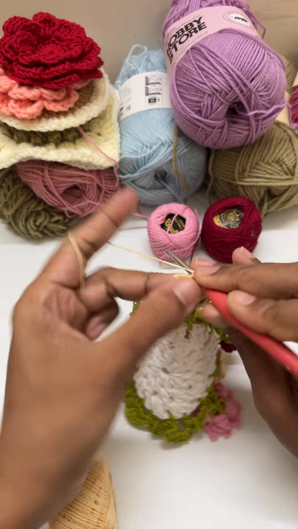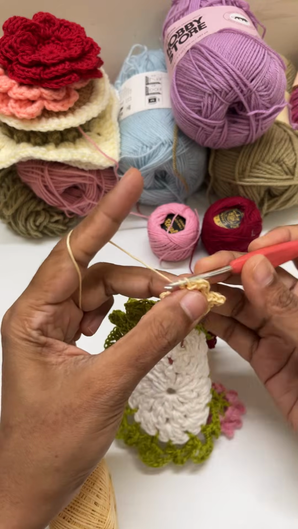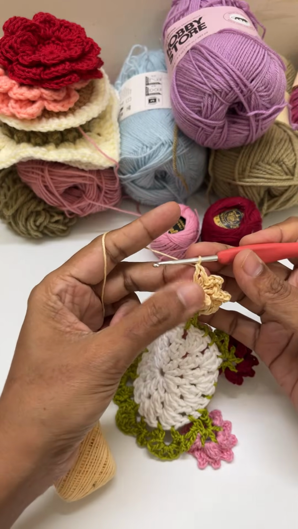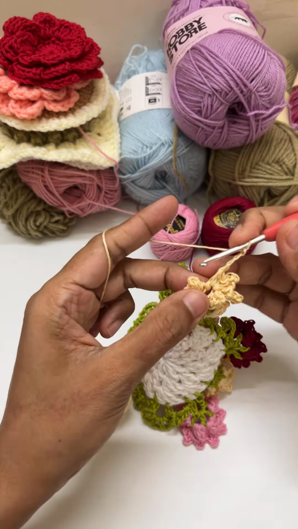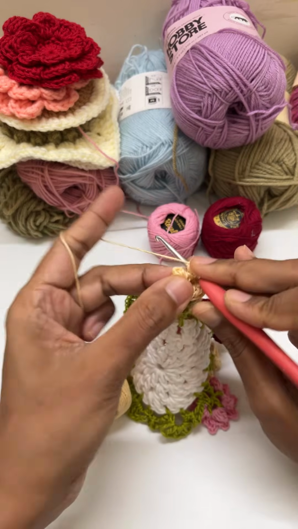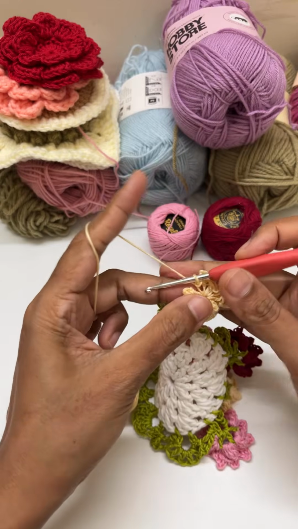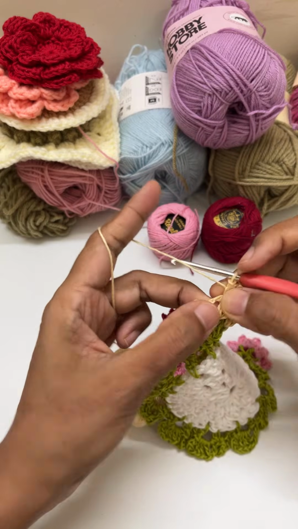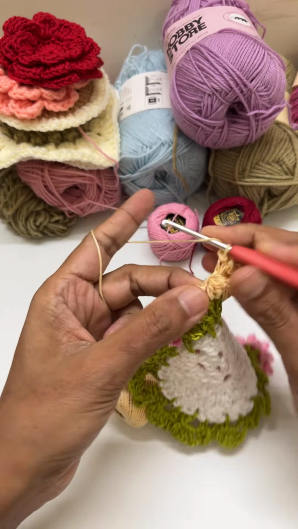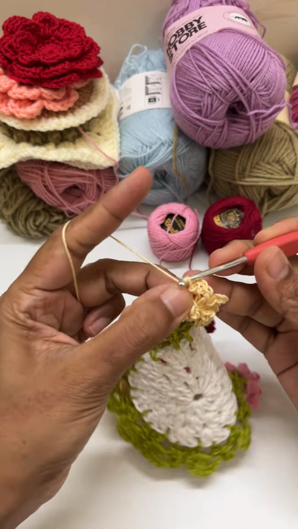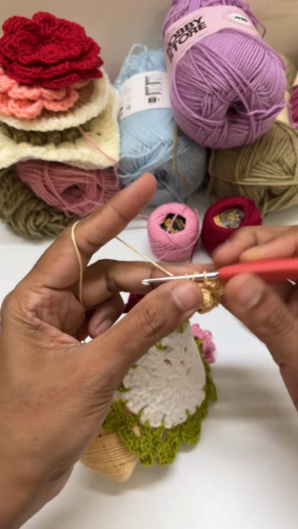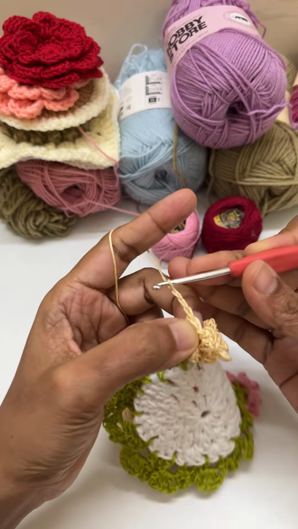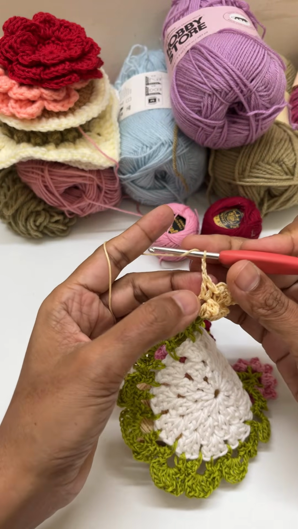And the second petal, 1 and 2, chain 3, and slip stitch. So we've made our 2 petals here. Let's jump between the next 2 popcorn stitches in the chain 1 space and make our 2 double crochets. Chain 3, 1, 2, 3, or is it 2?